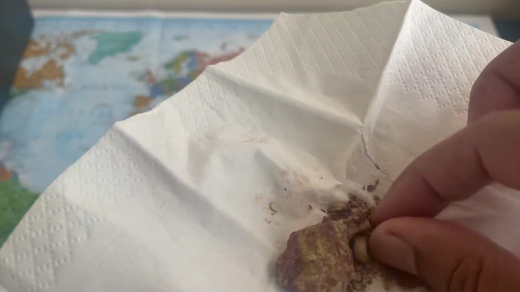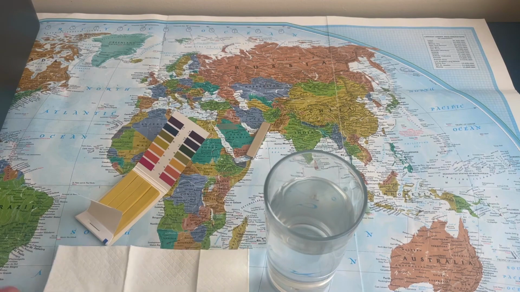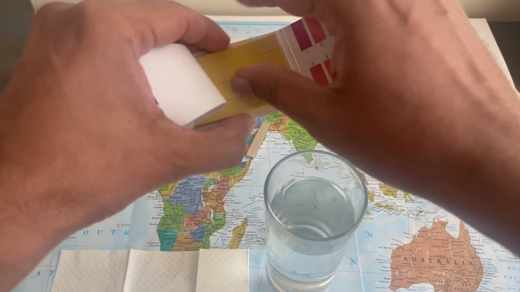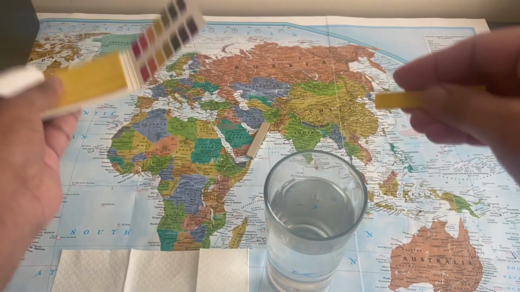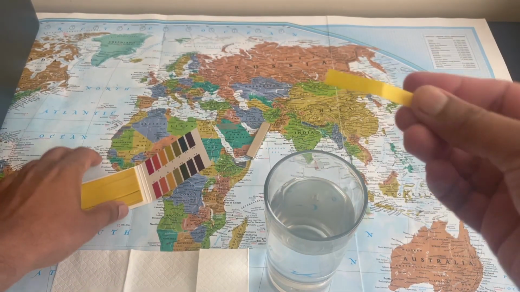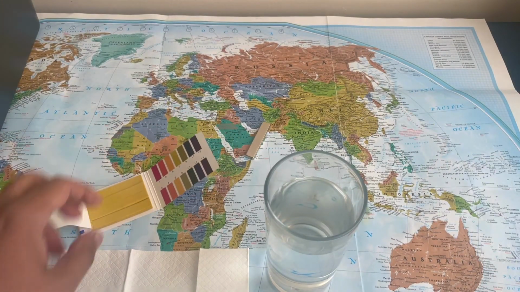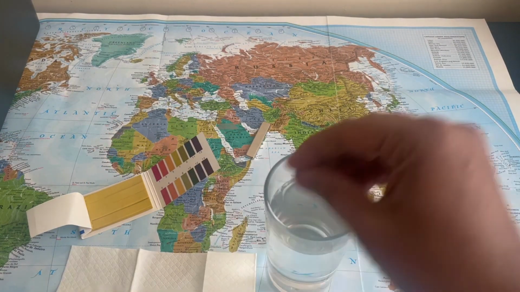Now let's do our experiment. I've crushed the rocks up here, as you can see, and we will put these rocks into the water. But let's test the pH again just to confirm that it is a neutral number 7 pH. Again, pH checks the acidity of the medium.